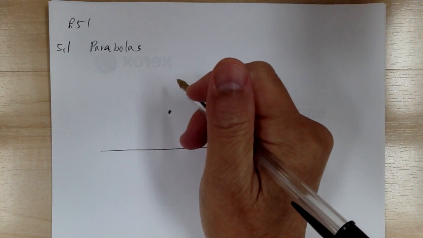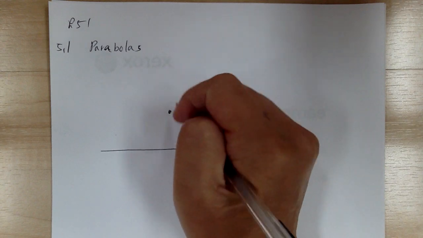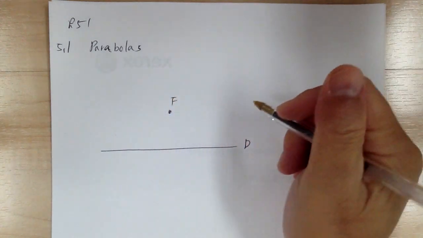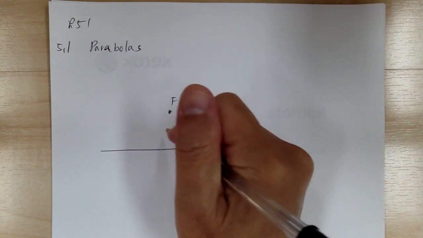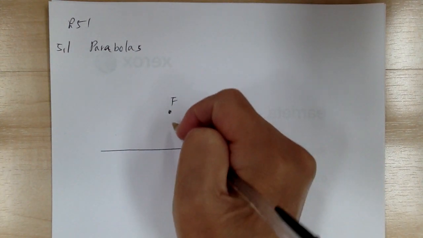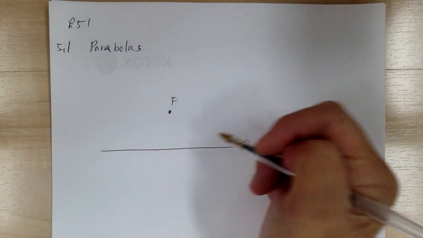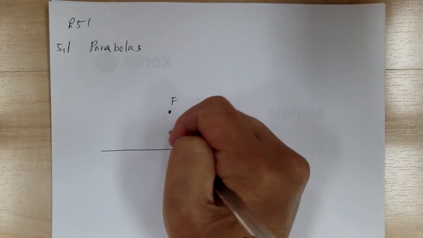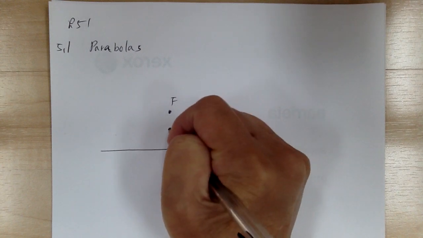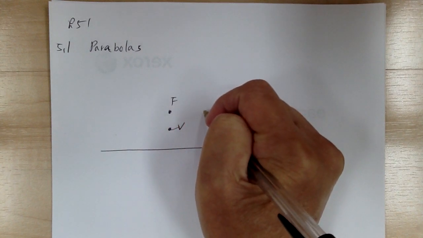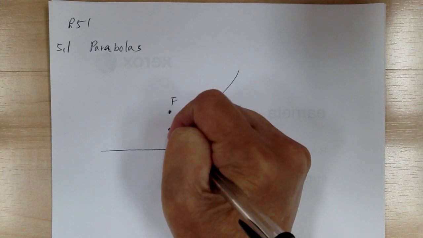this point would be the focus. The definition of a parabola is any point on the graph is equal distance to the focus and the directrix. One of the obvious points is right over here. This is the vertex. So the graph is going to be like this.